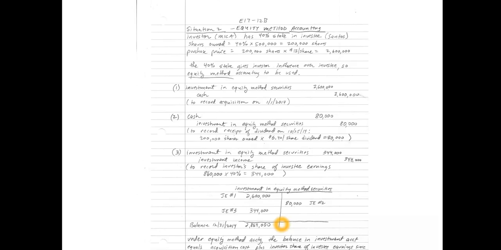So what you can see is, at any given balance sheet date, if you're accounting for an investment under the equity method of accounting, the balance in this investment in equity method securities account represents the original acquisition price increased by your proportionate share of earnings in the sub that you have booked since you bought your investment in the sub, reduced by the total dividends that you've received from that sub since you've owned the investment.